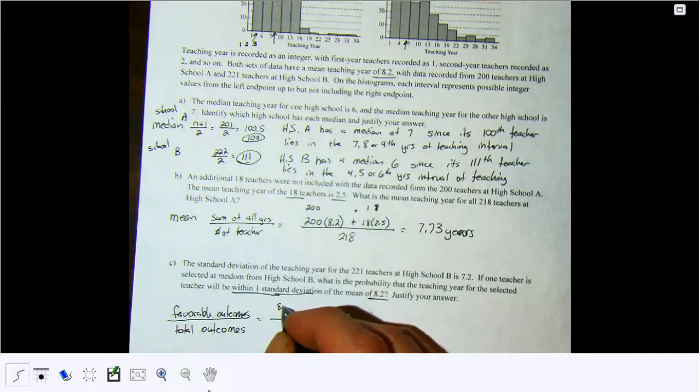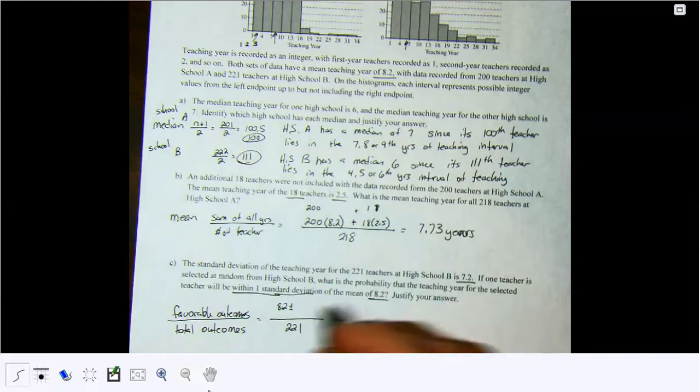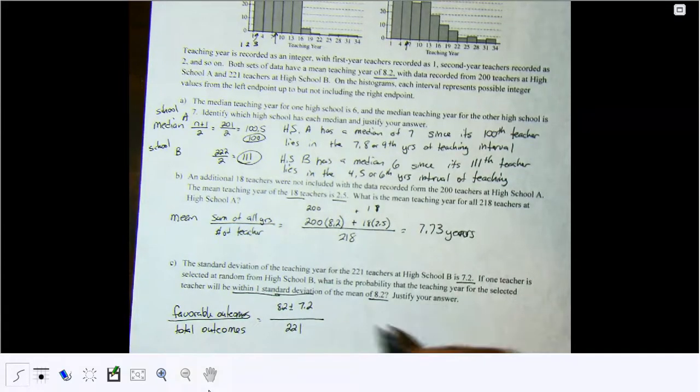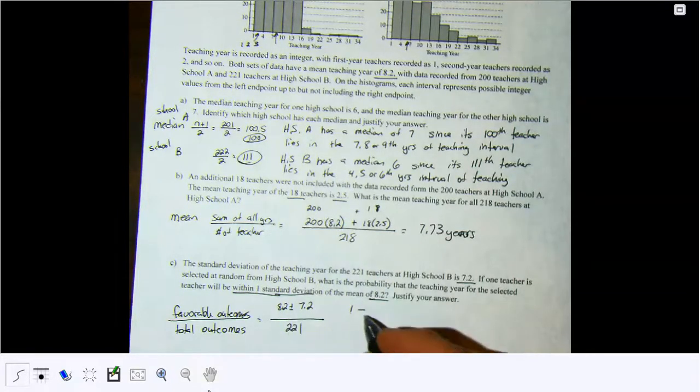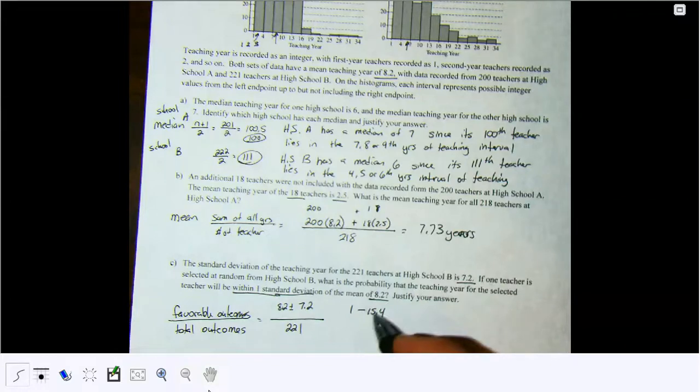So what is one standard deviation of 8.2? Well, that'd be 8.2 plus or minus my standard deviation, which is 7.2. So when we take 8.2 minus 7.2, we're going to have a left boundary of 1. If we add those together, we're going to get a right-hand boundary of 15.4. Because we don't have decimals there, that gets truncated off to 15.